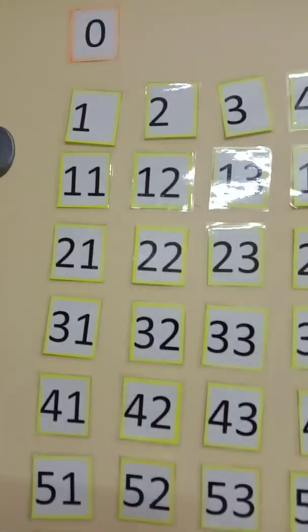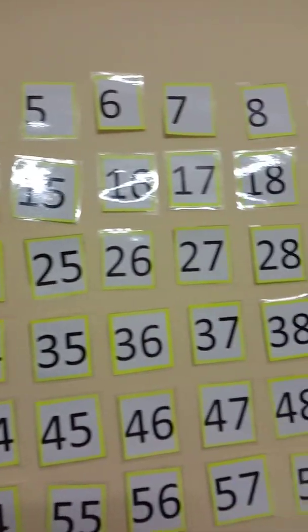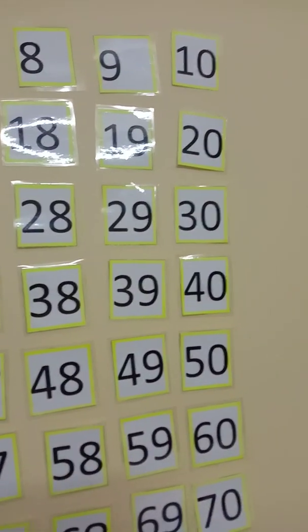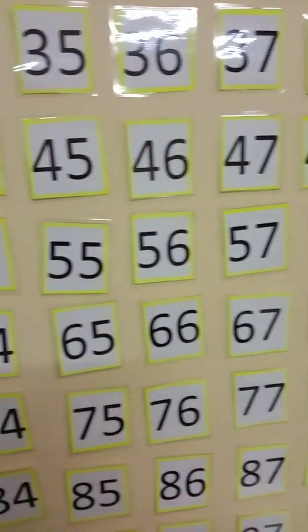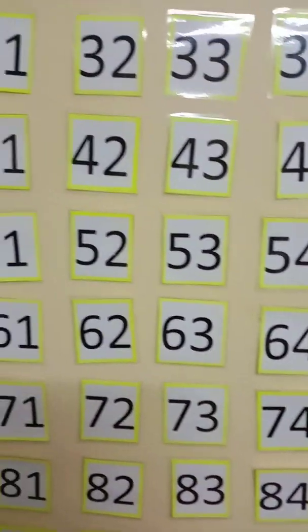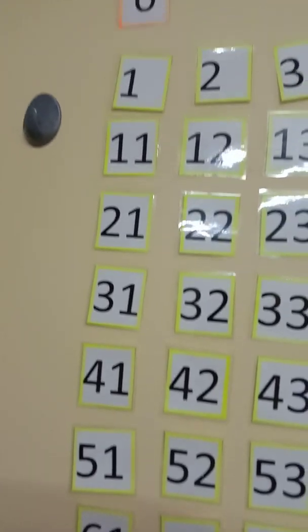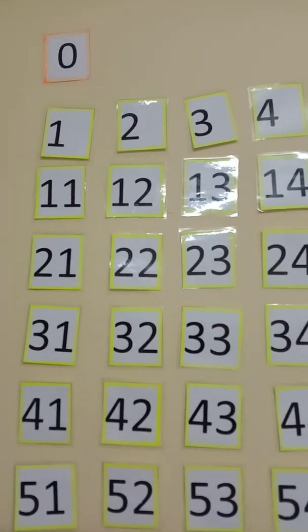This is a very quick way of assisting them with the counting and the calculations. Actually, there are a lot of things that you can do with these numbers. Okay, thank you. There is more.